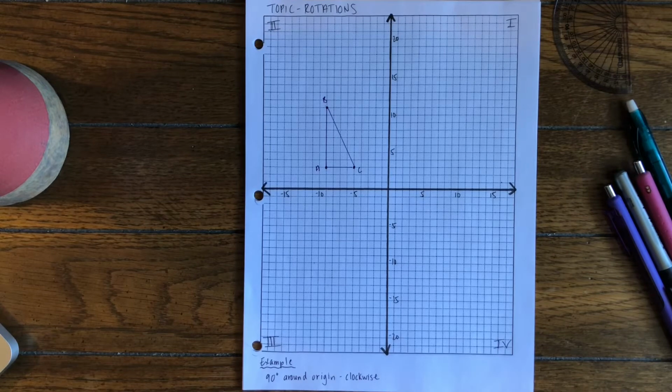The third type of transformation we are going to take a look at are rotations. A rotation is a transformation in which the object is rotated around a fixed point. There are a couple things to keep in mind when you are working with rotations. The direction of the rotation can be clockwise or counterclockwise.